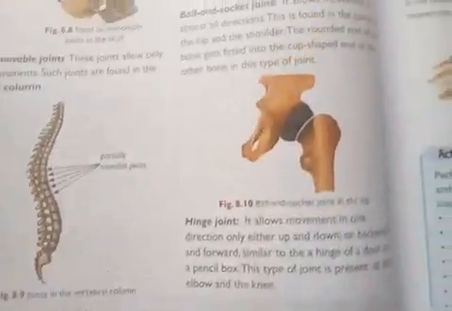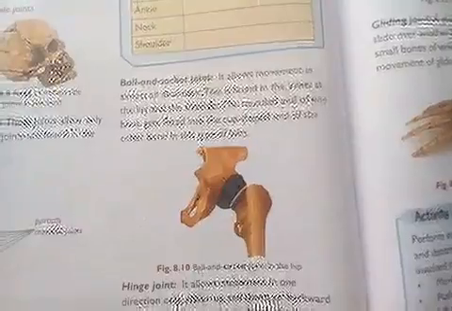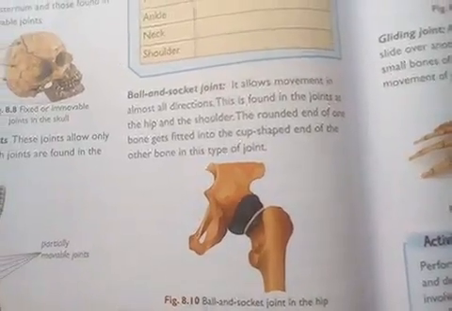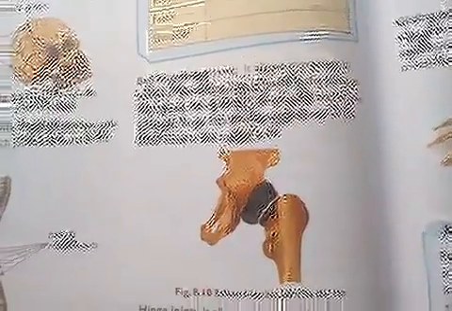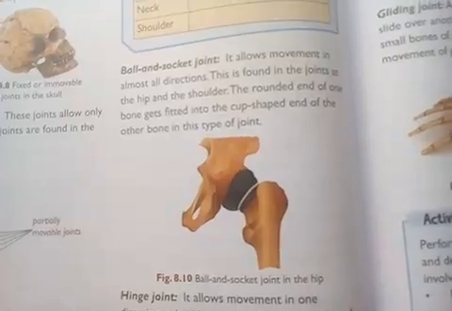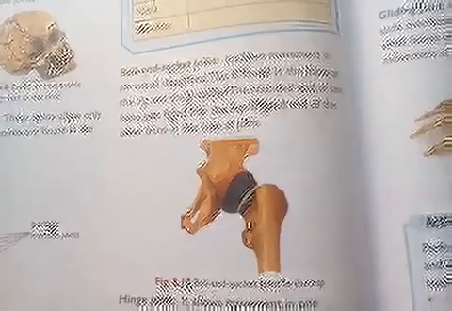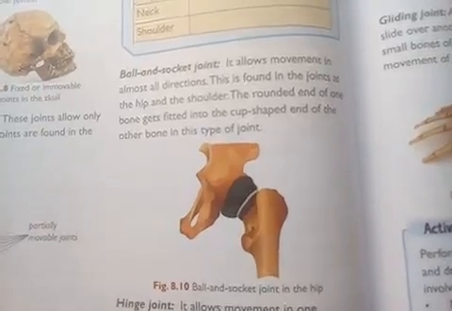First we are going to see the ball and socket joint. Usually these are found in your hips and shoulders. You know where your hips and shoulders are. There you have a ball and socket joint present. It looks something like this. It helps in movement in all directions. You can move your arms left, right, up and down, and in any direction. So the ball and socket joint allows movement in all directions.